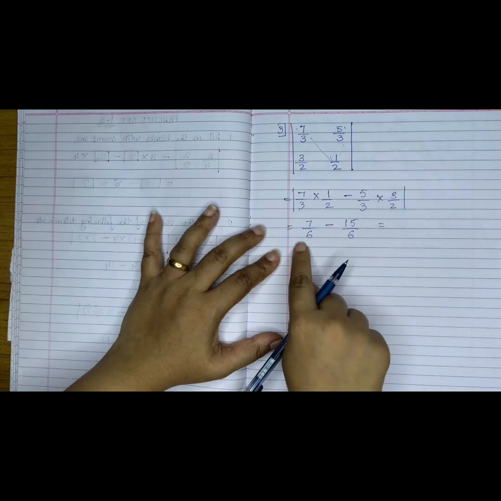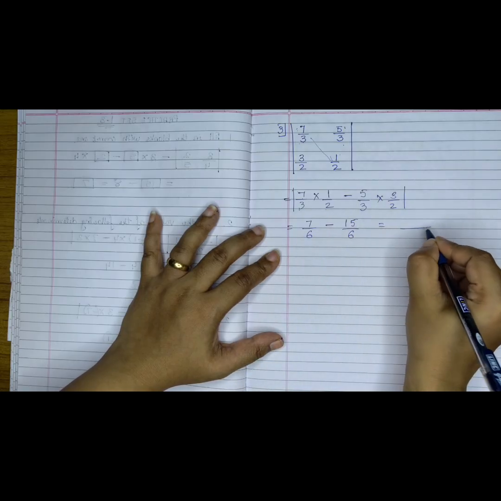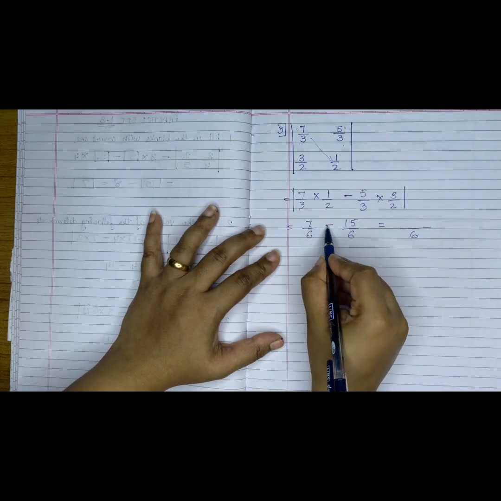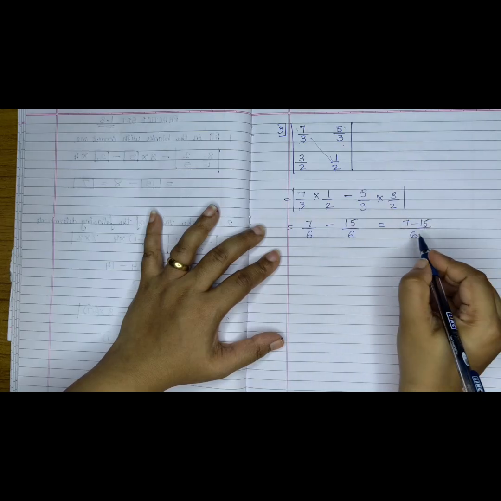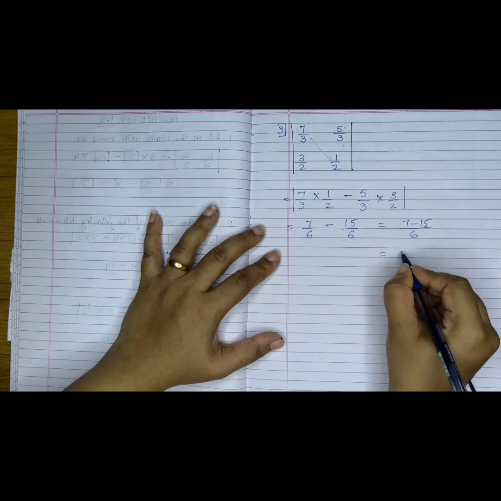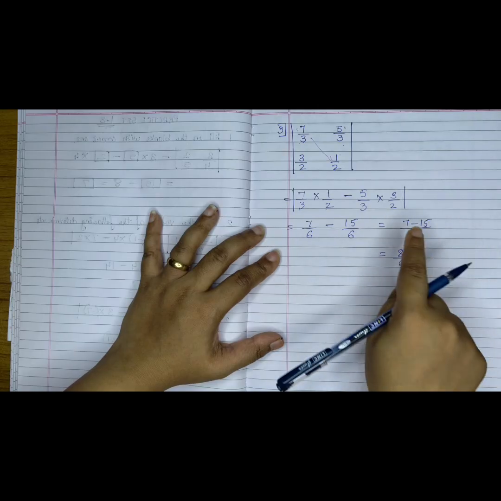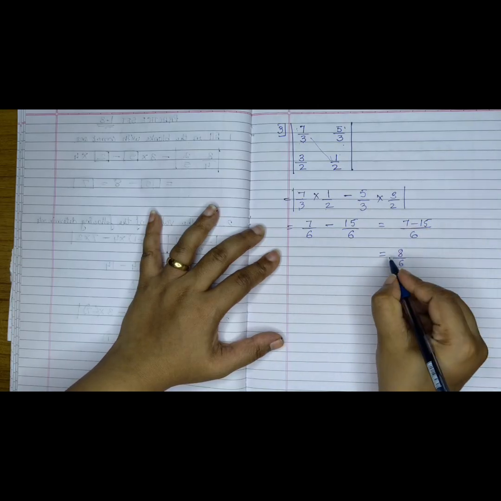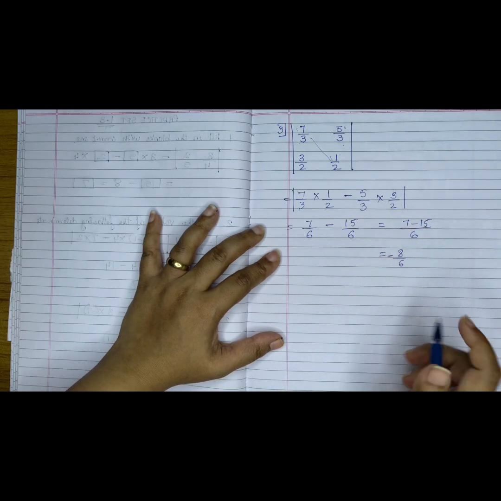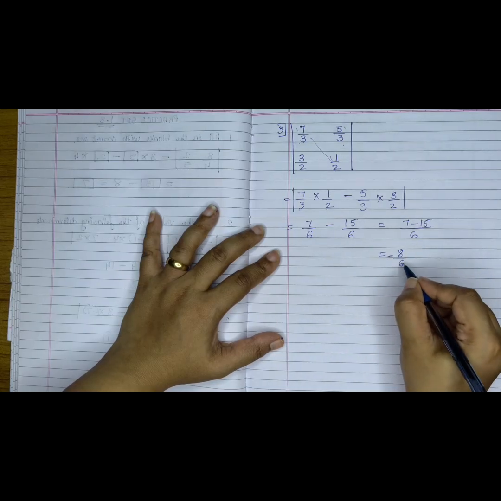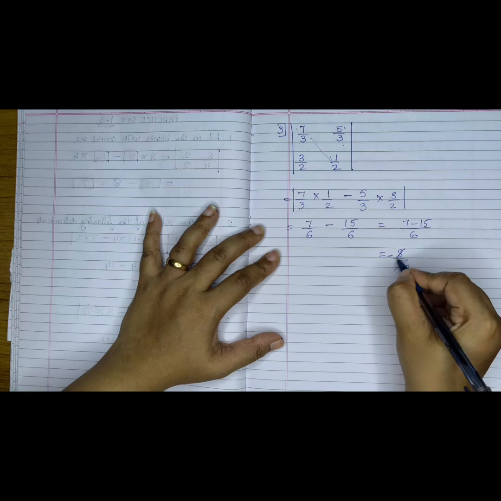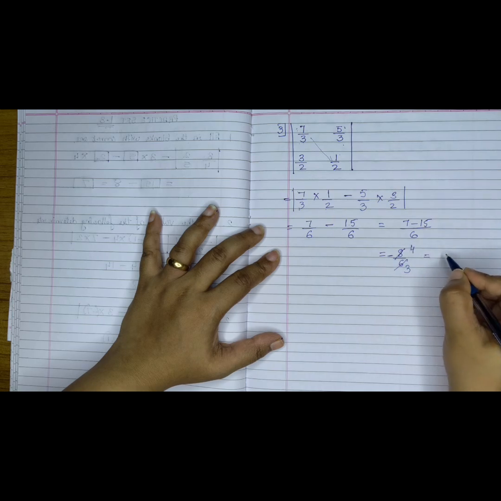So what you get here? 6 is common here. Write it once. 7 minus 15. 7 minus 15 will be 8 upon 6. Put the minus sign here. Okay. Now you can reduce this to the lowest form. In 2 times table you can divide it. 2 3s are 6. 2 4s are 8. So you get minus 4 upon 3. Understood?